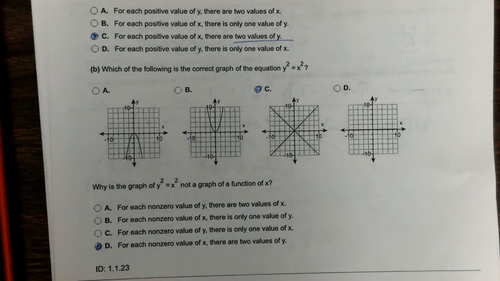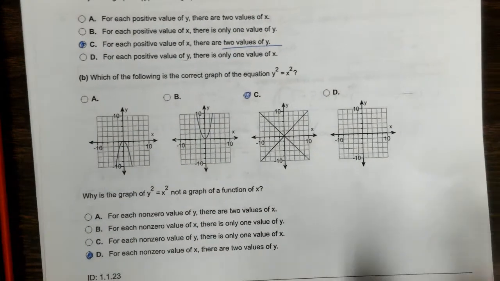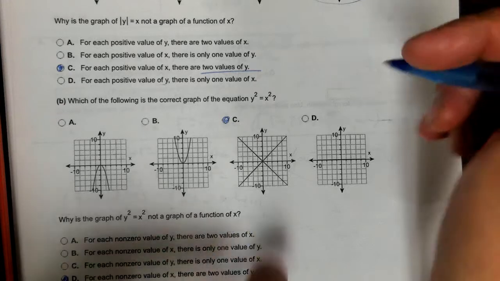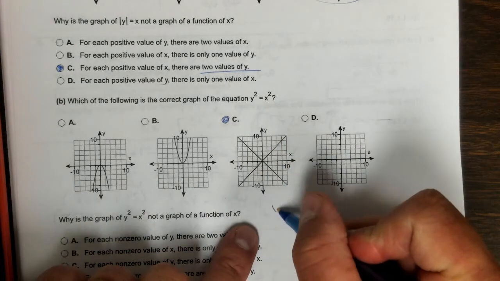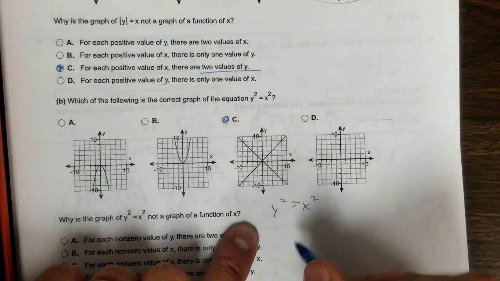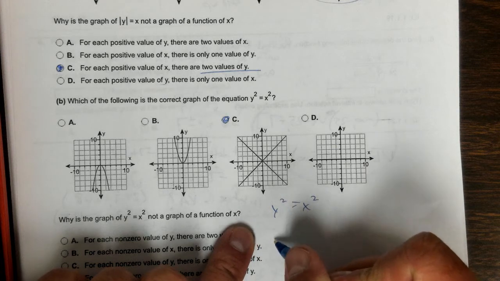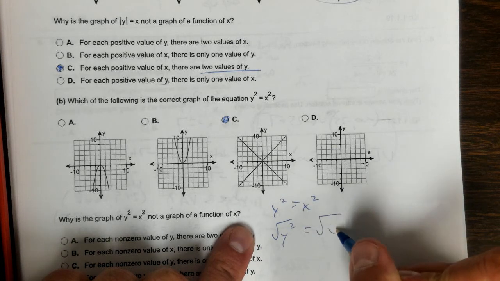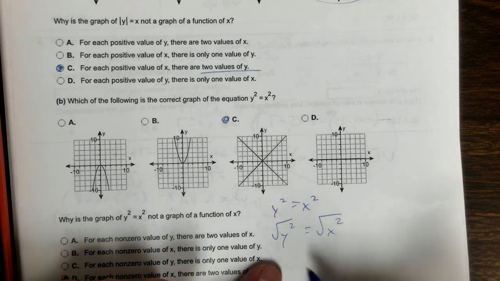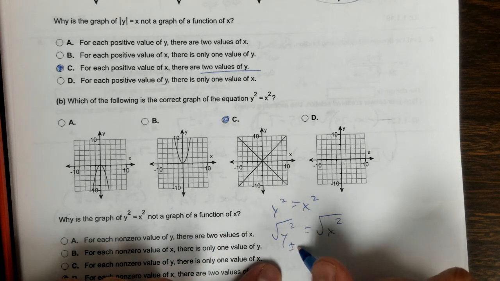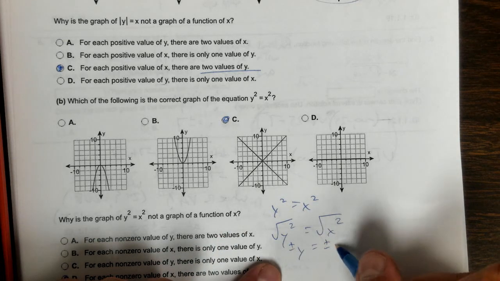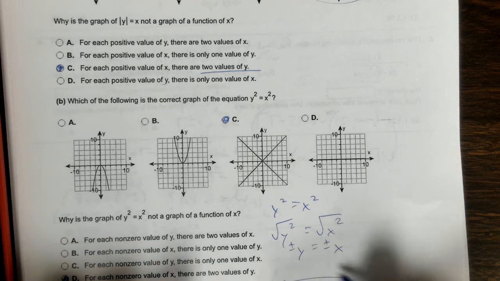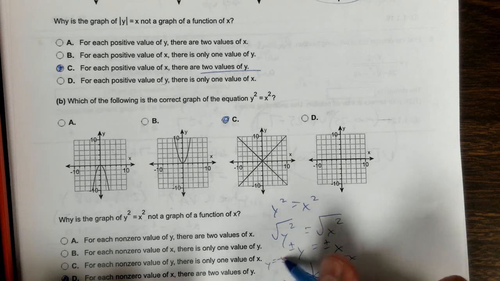I suppose on this there's a different way to do it besides relation. We could take the square root of both sides, and so when you do that, it's like the square root of y squared equals square root of x squared. So you'd have plus and minus y equal plus and minus x. And then this one is y equal x, and this one is y equal negative x.